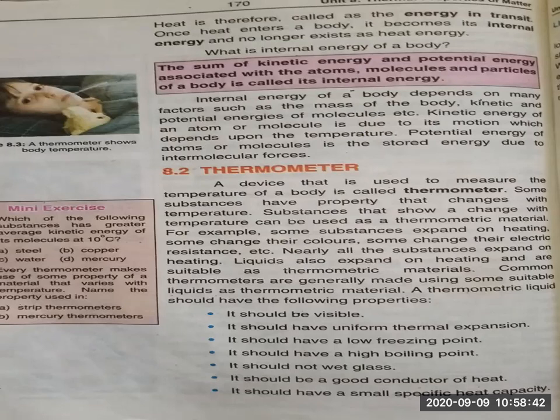If they ask you in the exam to define thermometer, you will write: a device that is used to measure the temperature of a body is called a thermometer. This is the definition of the thermometer.